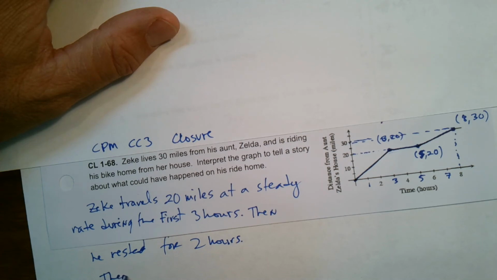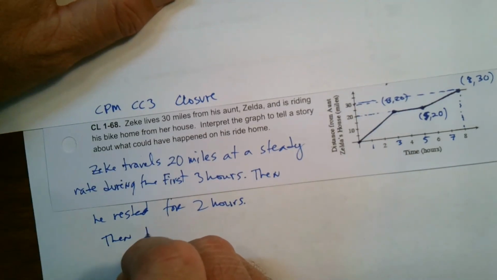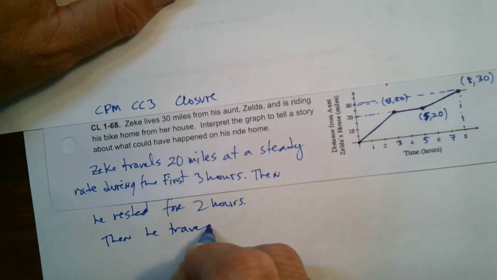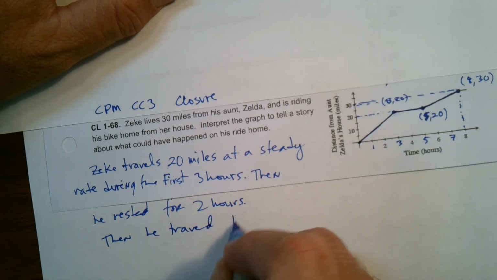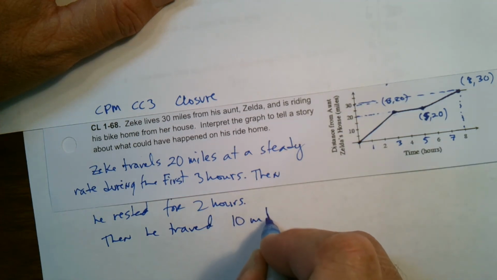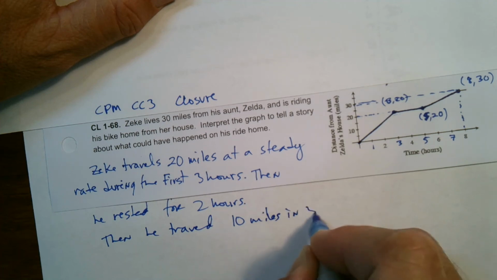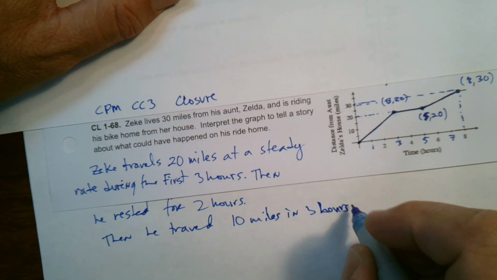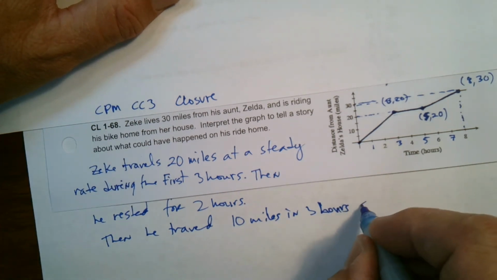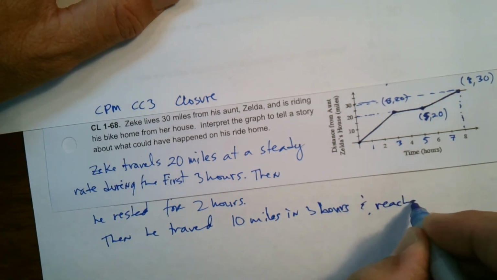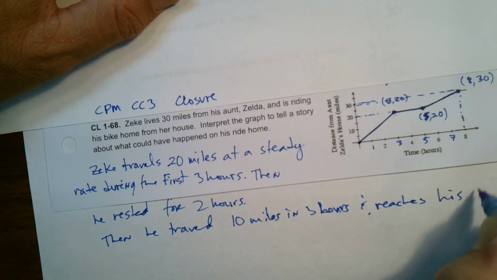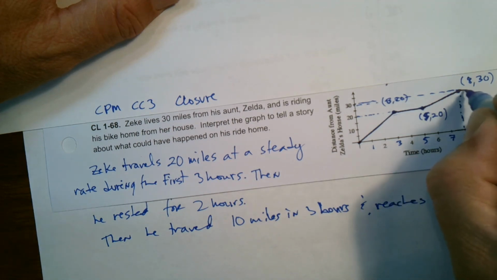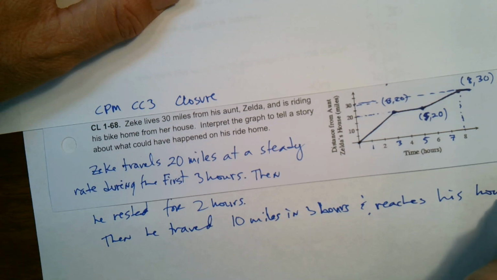So we can say then he travels 10 miles in 3 hours and reaches his house, because then you notice it's staying constant again. So he's at his house in 8 hours. He reaches his house in 8 hours.